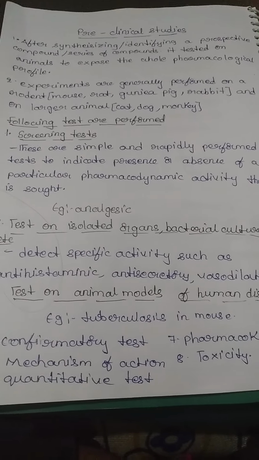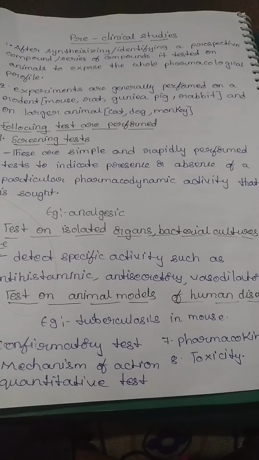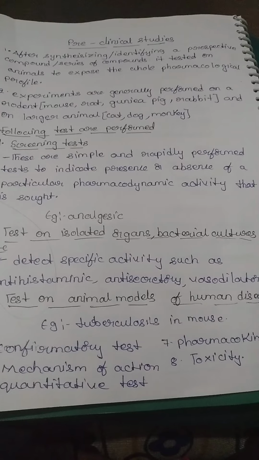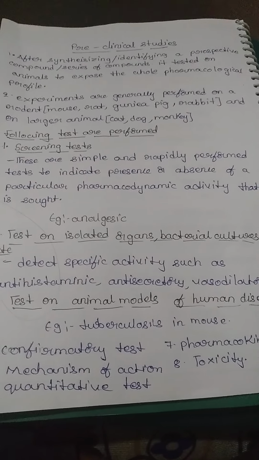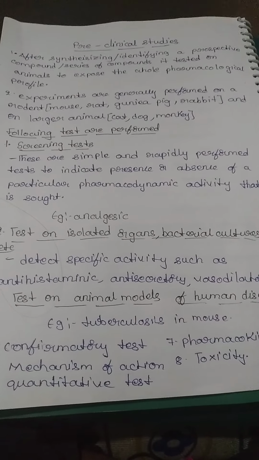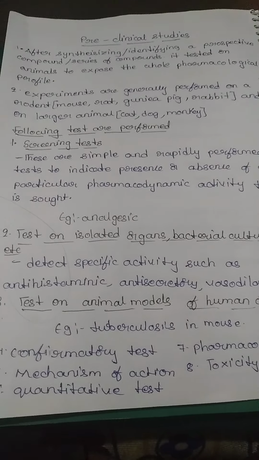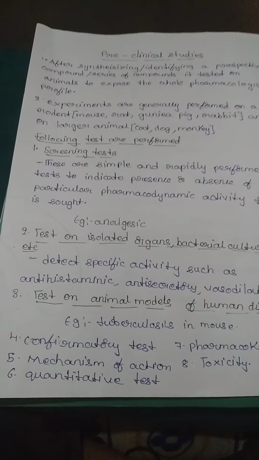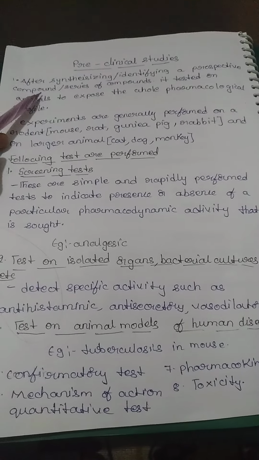In the last class, I already said about the preclinical studies, which means the drug which we are testing on animals is preclinical studies. We are testing the drug on animals using some of the tests given below. We studied in detail about the preclinical studies. First, mainly, what is preclinical studies?